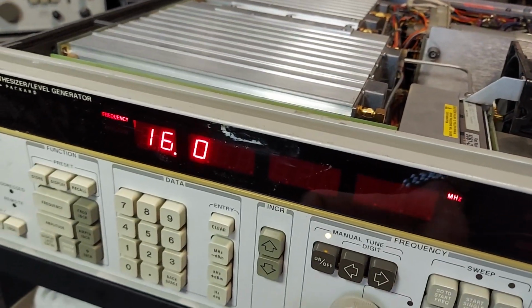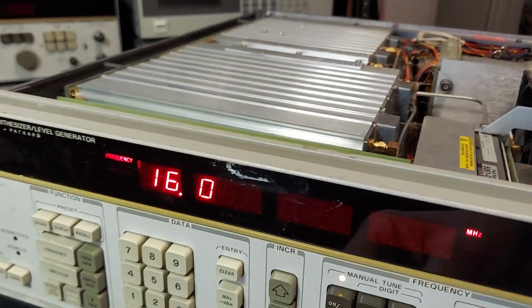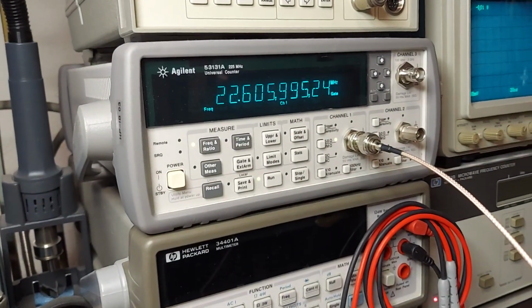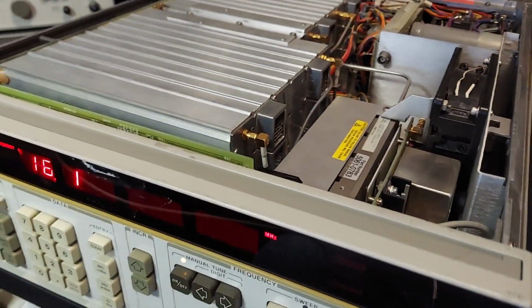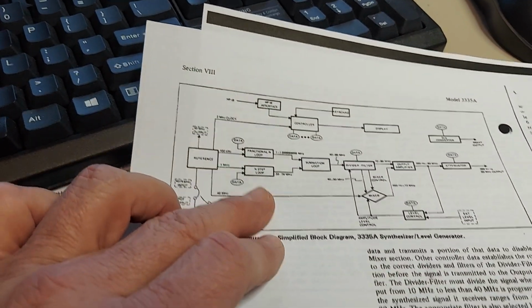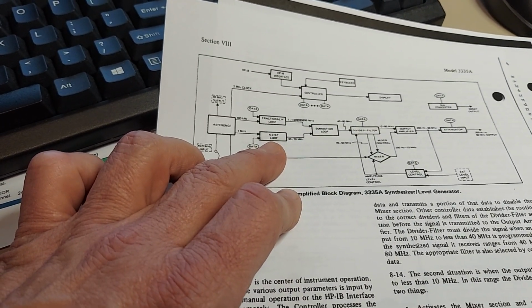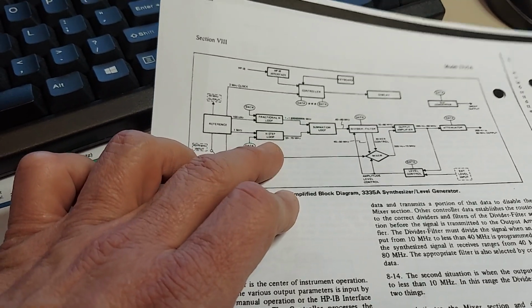But if we go out to the 100 kilohertz section and go up, okay, right now we're at 22.551 or so, and we go up 100 kilohertz. Now we're at 22.605 or thereabouts. So what this is telling me is that the fractional N portion of the frequency generation is working. It's telling me that the N loop here, you get the fractional N loop and the N step loop, it tells me that this isn't working.